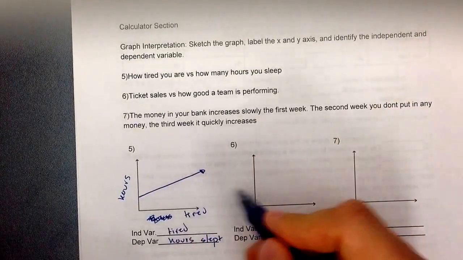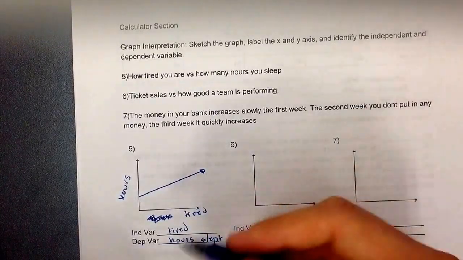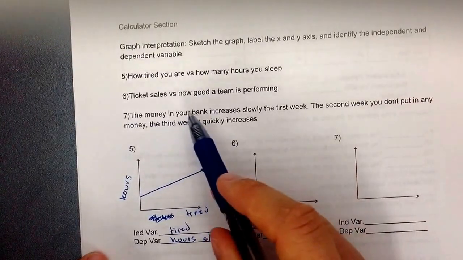Looks like that. It would actually taper off because you're not going to sleep to infinity as you get more tired. There'll be a tapering effect, but it'll look something like this.